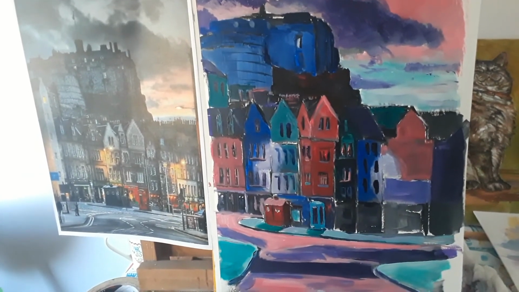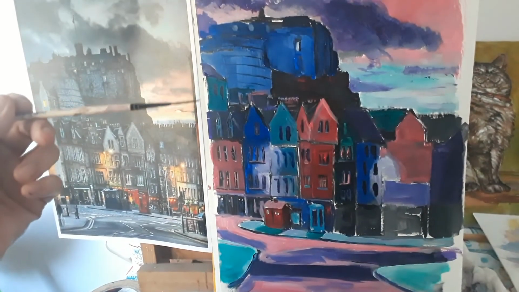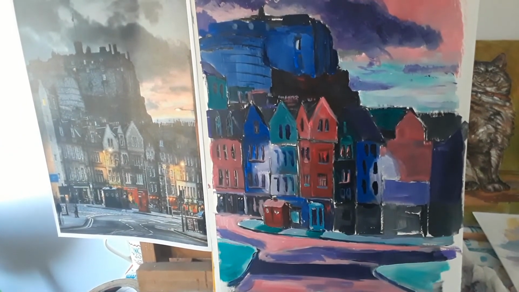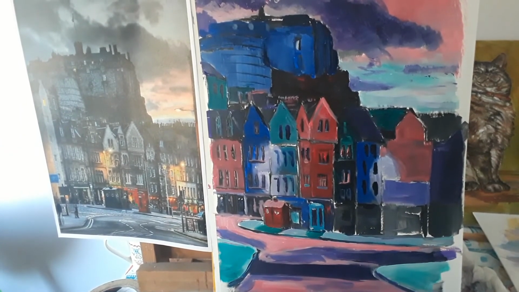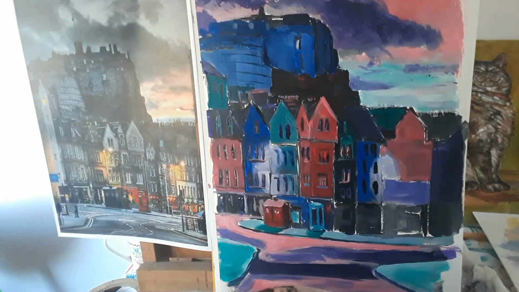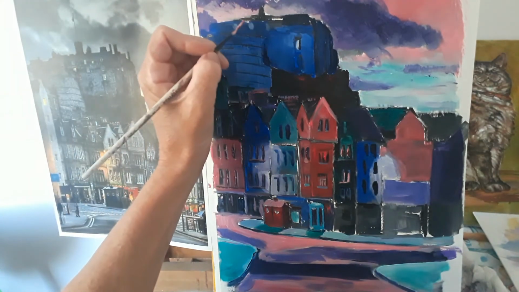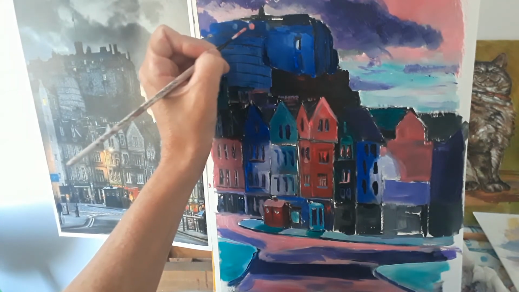So now I'm going to put some details on, and I'm going to use a rigger for the smaller things like details on windows and the lights and all that kind of thing. So I'm going to start on the castle, and I'm going to mix, I think, a pale purple. No, actually, I'm going to mix pink because it contrasts with the blue of the castle. So looking at the windows, they're not very light, so I want a bit of a mid-tone. Put those in.